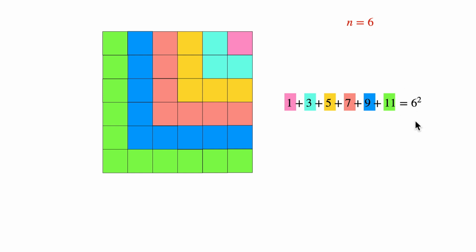And the area of this large square is equal to 6 squared, and at the same time it is equal to the sum of the areas of these objects formed by 1 unit square, 3 unit squares, and so on and so on. So this left-hand side is equal to this right-hand side. The right-hand side represents the area of this large square, and this area can be represented with help of this left-hand side as the sum of areas.